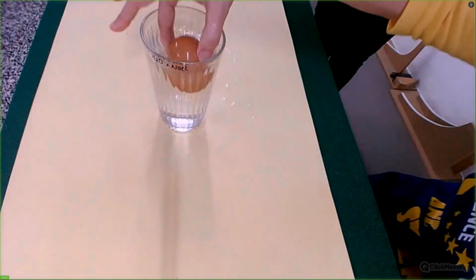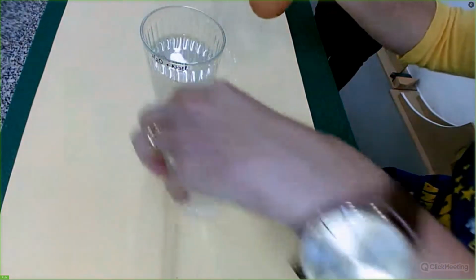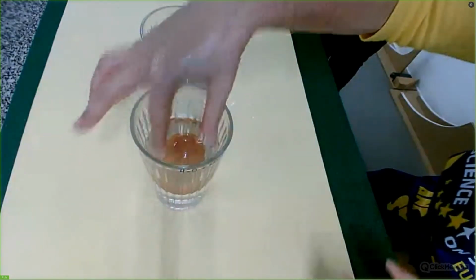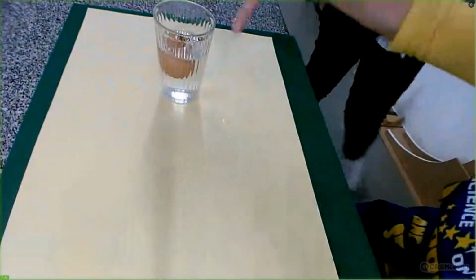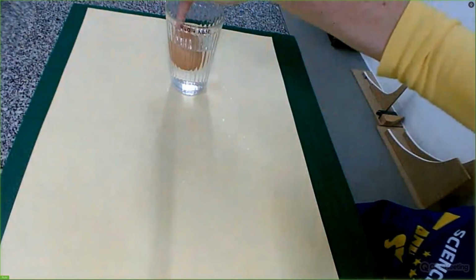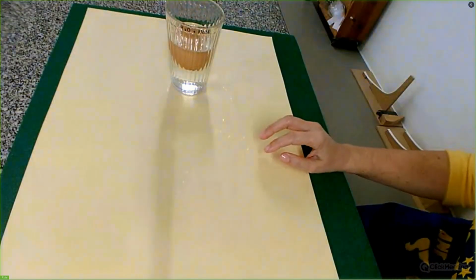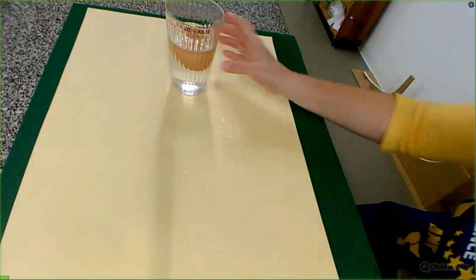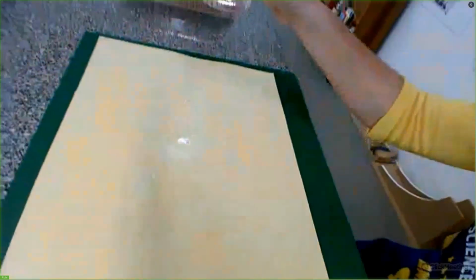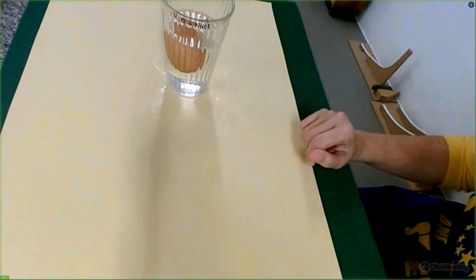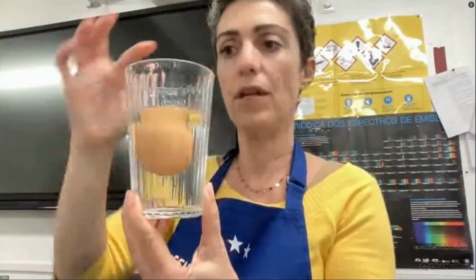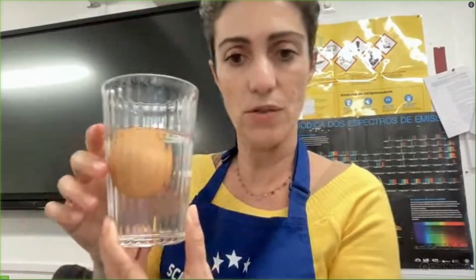And what I'm going to do now, it's another. So here I also have water with salt. And you can see that, oops, let me just, that it's floating, okay? So the egg is floating with water and salt.